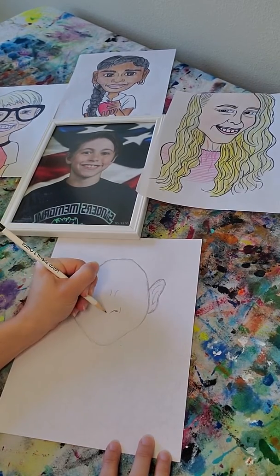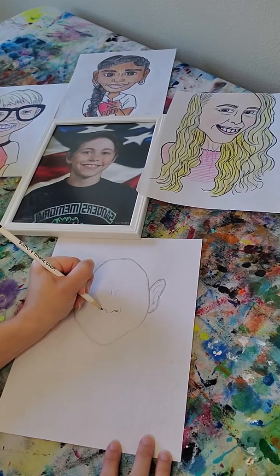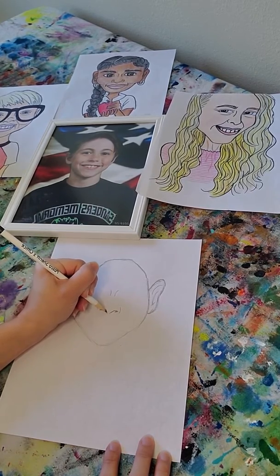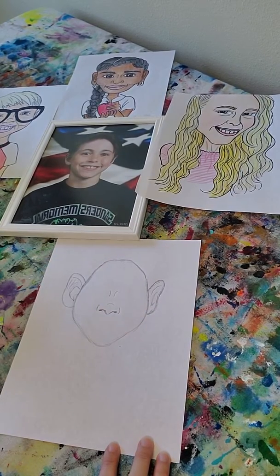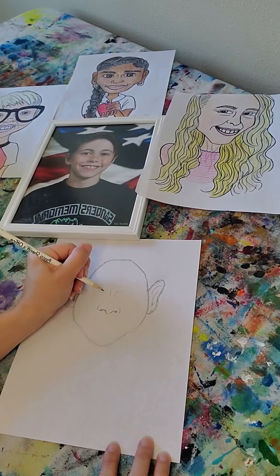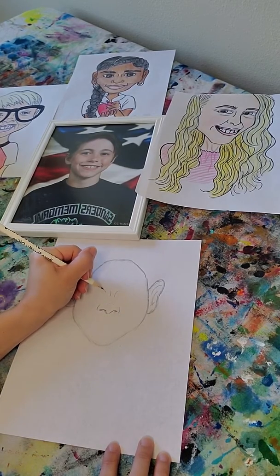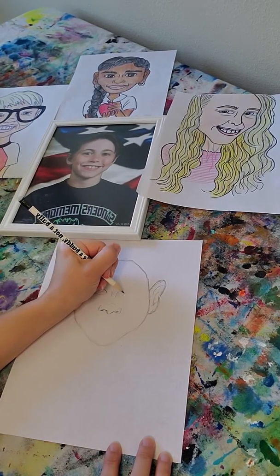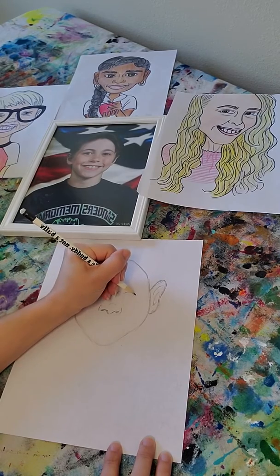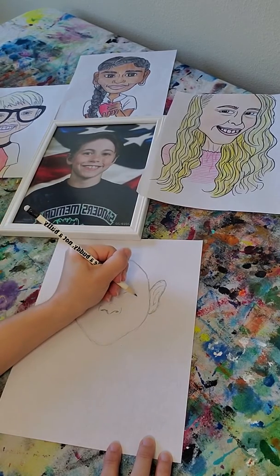And then we're going to do his nostrils. And I'm going to make a little curve like that. Okay. I'm going to make his eyes a little smaller than normal. And I'm doing the football shape for his eyes because he's looking straight at me.